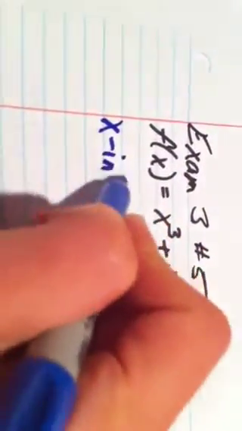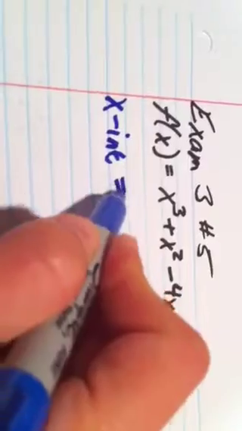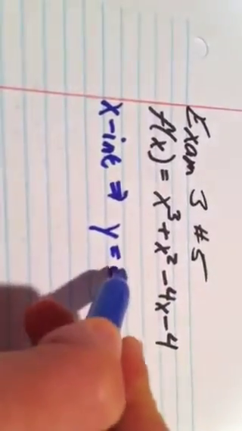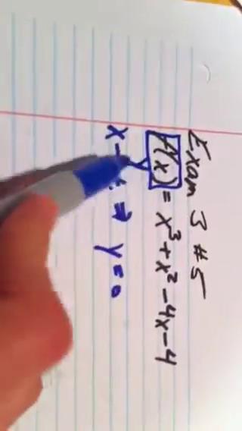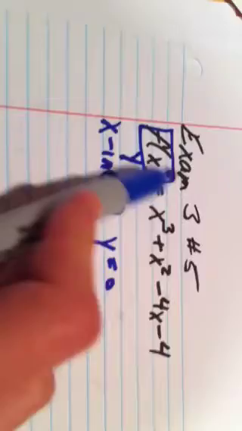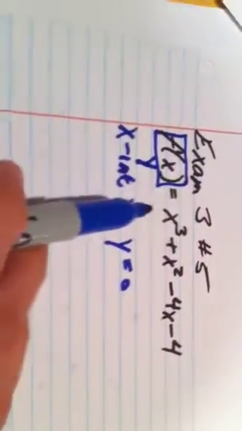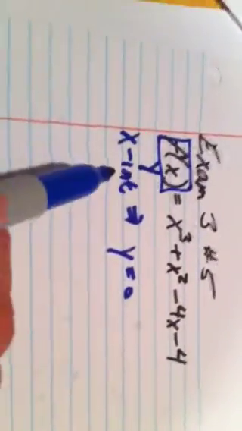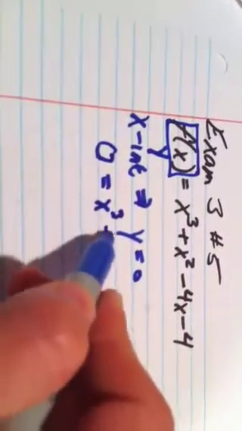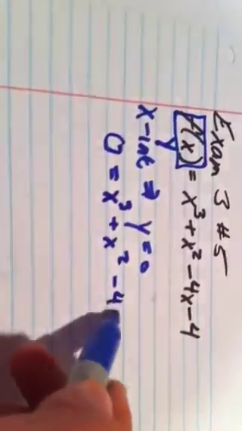So he wants the x-intercepts. Remember, you can always get x-intercepts by letting y equal 0. You don't see a y here, but remember f of x stands for y, it's a fancy name for y. We're naming our function y, or f of x. Okay, so I'm going to let 0 equal x cubed plus x squared minus 4x minus 4.